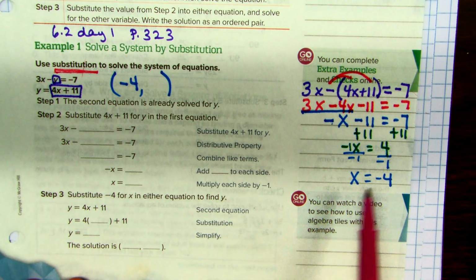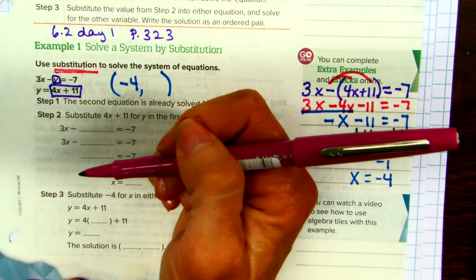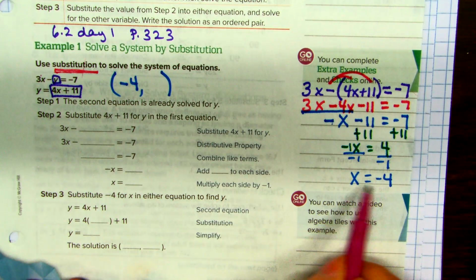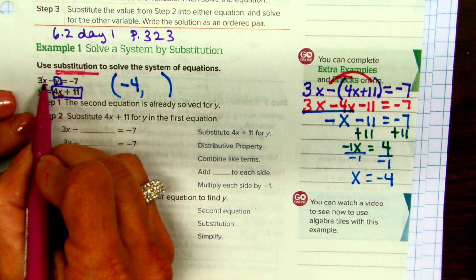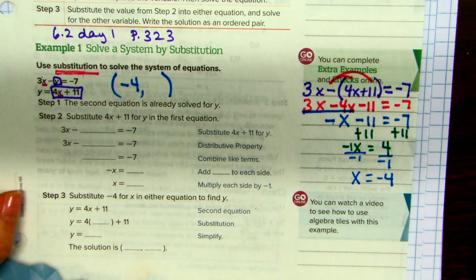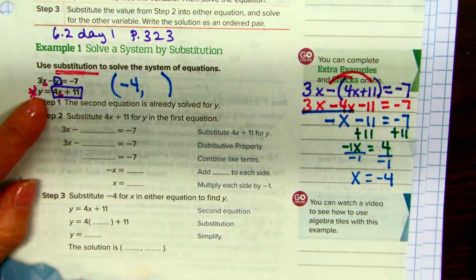Fun fact, you can plug this x equals negative 4 into either equation. Doesn't matter which one, but you're going to plug in for x, right? If x equals negative 4, you can put it right here, or you can put it right here. One of them's a lot easier than the other one. This one, right? Because y is already by itself.